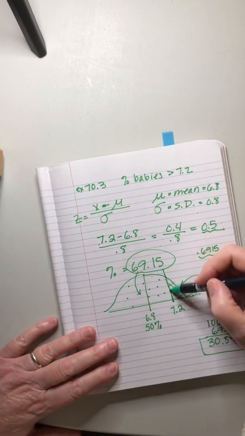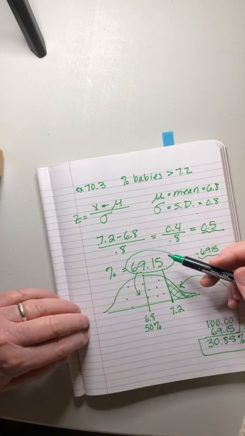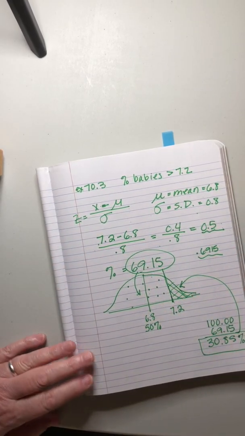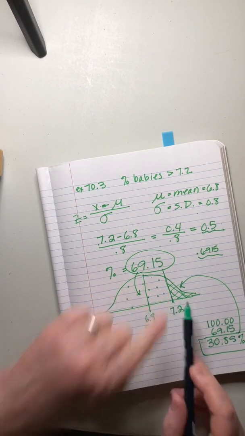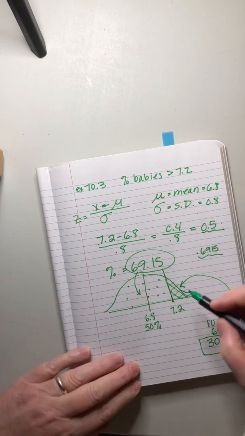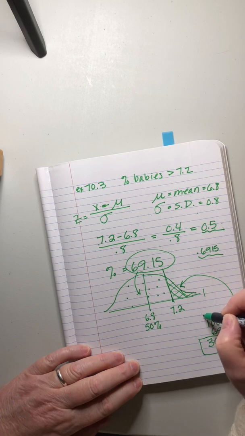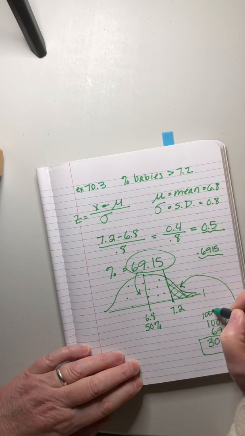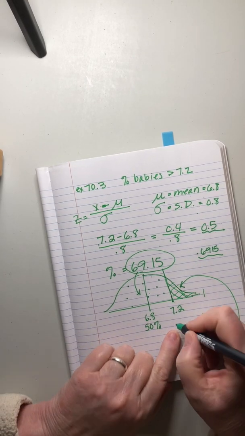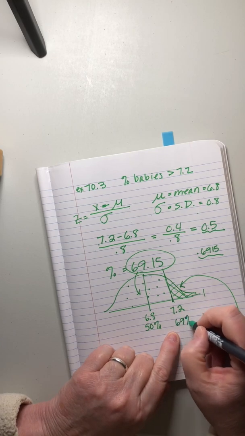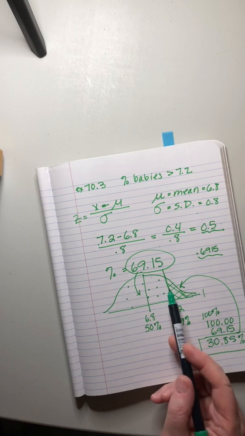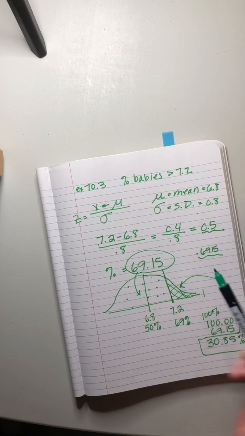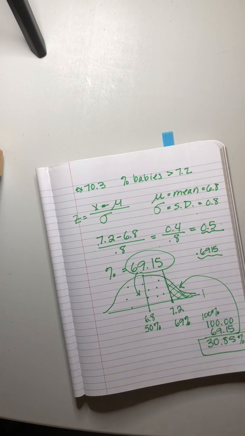Everything to the left, and then to the right are the babies that are higher. So to get the area we're interested in, we have to subtract, because 100 is out here. We figured out that this is roughly 69%, so we weren't interested in this number. We're interested in everything above there.